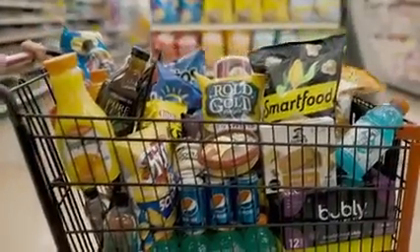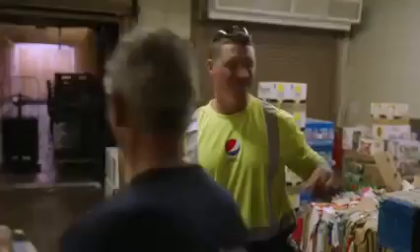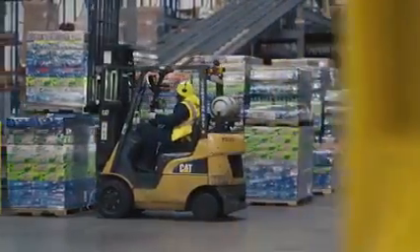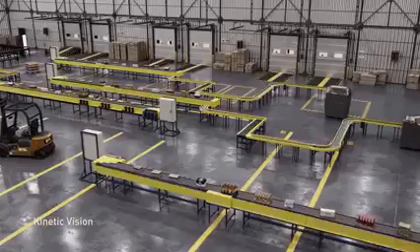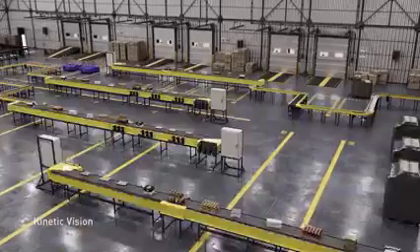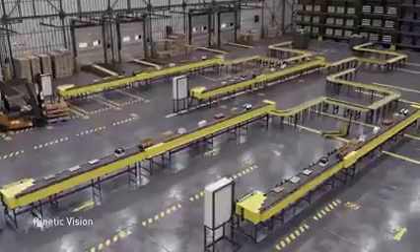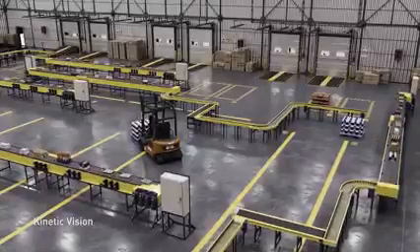PepsiCo's products are enjoyed over 1 billion times a day around the world. Getting this many products to their 200 regional markets requires over 600 distribution centers. Improving the efficiency and environmental sustainability of this supply chain is a key goal for PepsiCo. To achieve this, they're building digital twins to simulate their packaging and distribution centers using NVIDIA Omniverse and Metropolis. This allows them to test variations in layout and optimize workflows to accelerate throughput before making any physical investments.